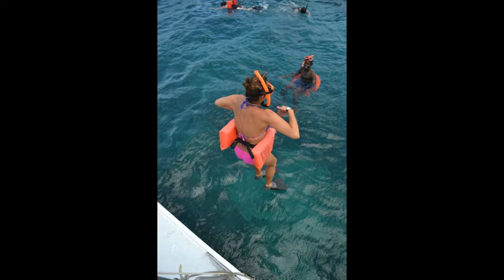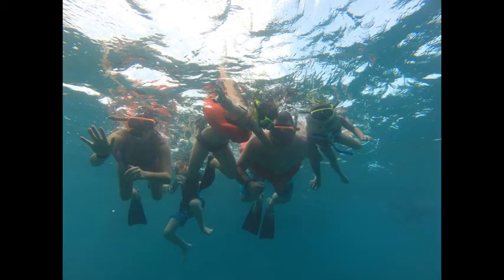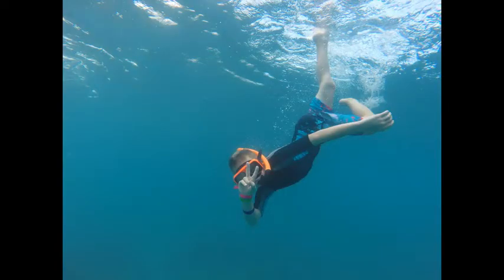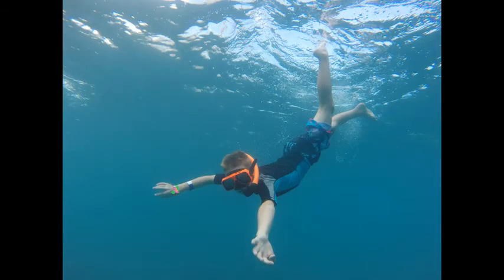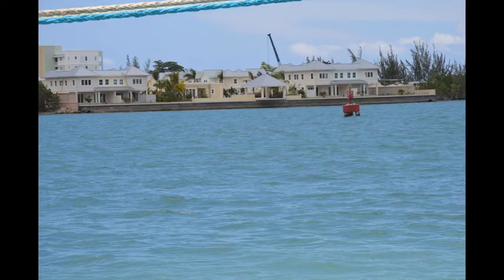Another place we visited was a turtle farm in Grand Cayman on the Cayman Islands. In order to reach the turtle farm, we had to take a bus ride. We got to drive across the island and see its beauty as we rode to the turtle farm. Once there, we were given a tour of the farm.